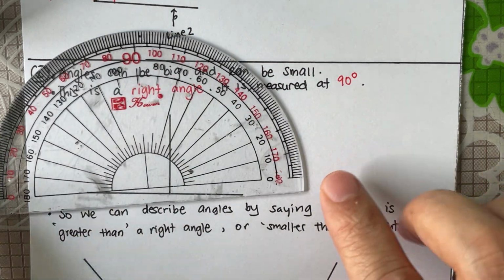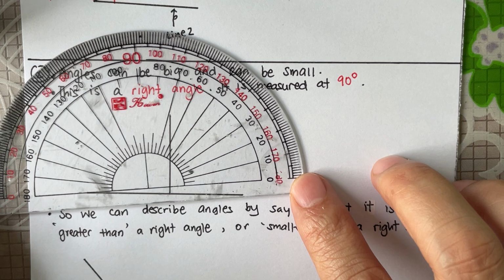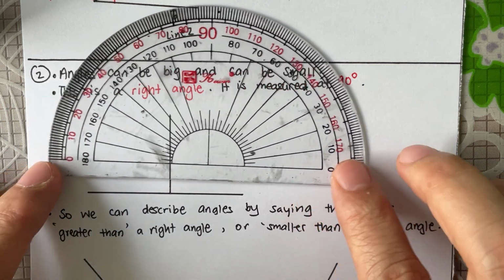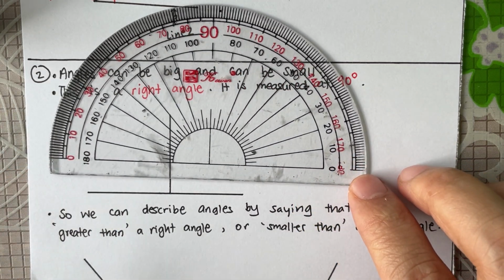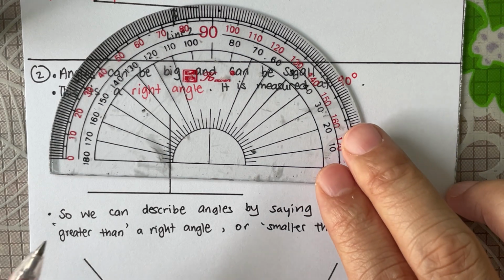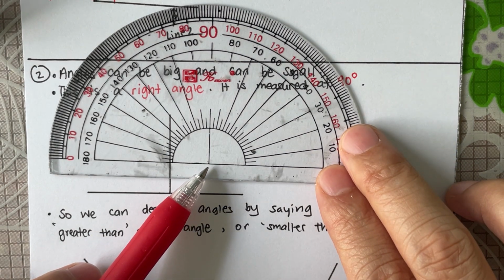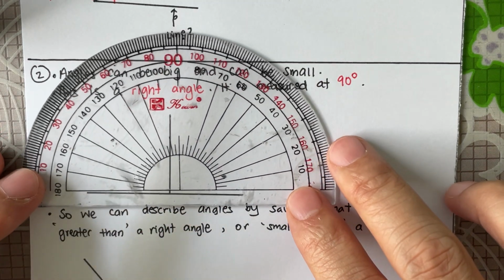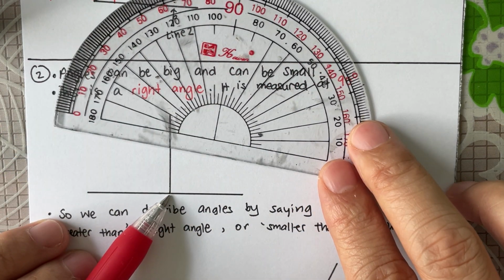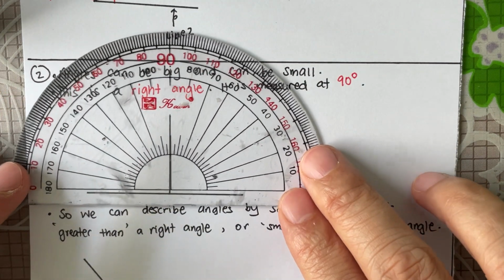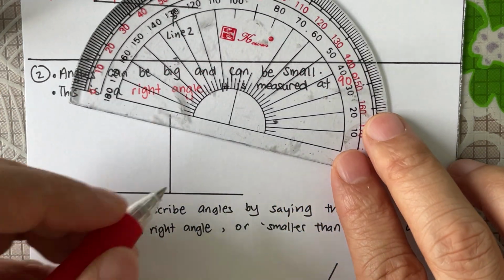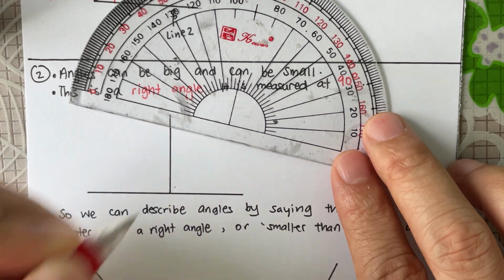Now, let me take the protractor here and show you what 90 degrees is. So in order to show that an angle is a right angle, at the center of the protractor, which is at this point, I am going to place it where the vertex is. Okay, the vertex of the angle. Let's say I would like to look at this particular angle over here.